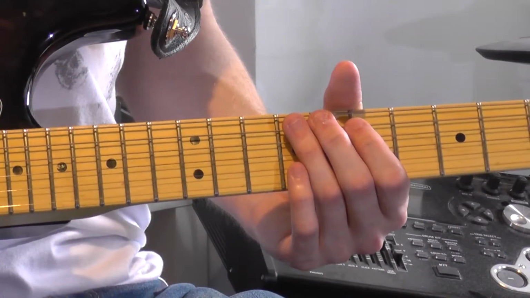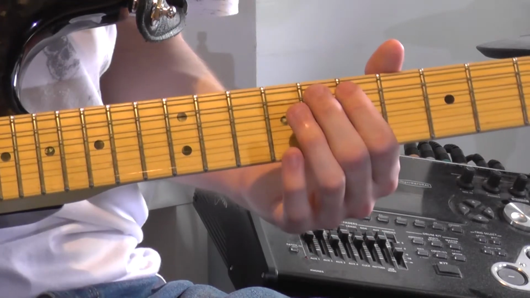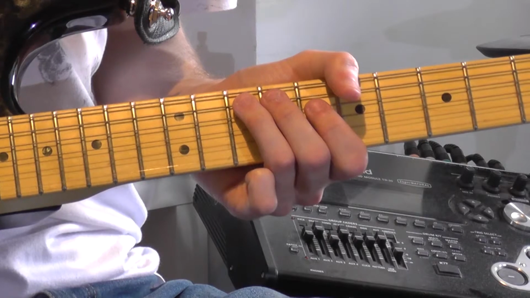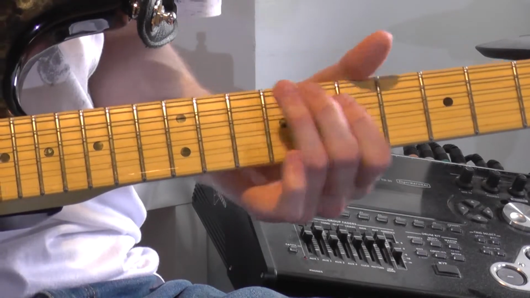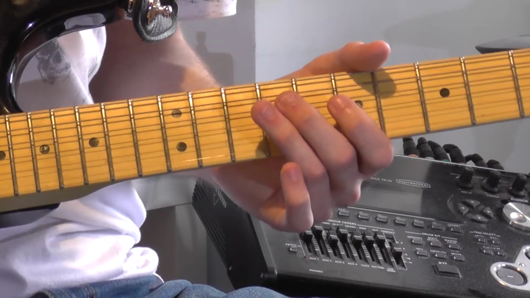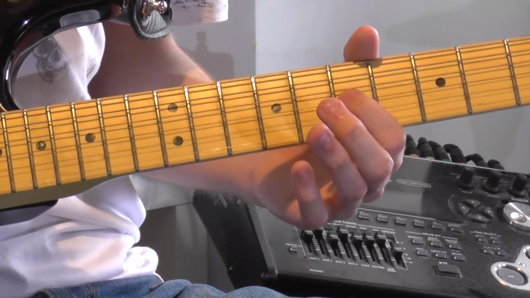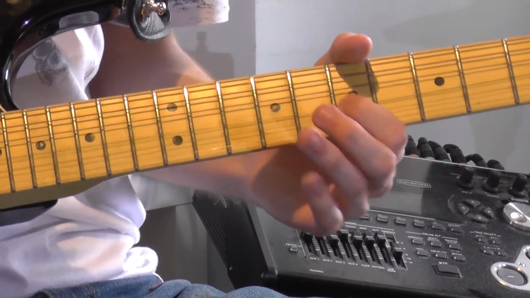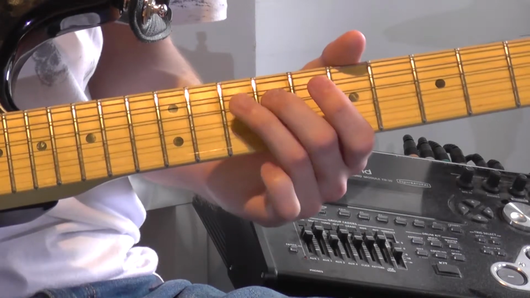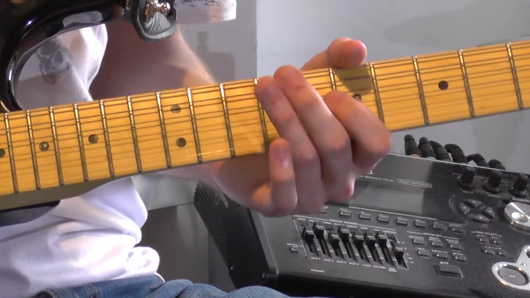Okay, so this is called E Phrygian, so you start on the 7th fret of the A string. Then you play the 8th fret, 10th fret. Then on the D string you play 7th fret, 9th fret and 10th fret. Then on the G string it's 7th fret and 9th fret. Then you come back on the 7th fret again of the G string. Then the D string it's 10th fret, 9th fret, 7th fret. Then it's 10th fret, 8th fret, 7th fret of the A string.